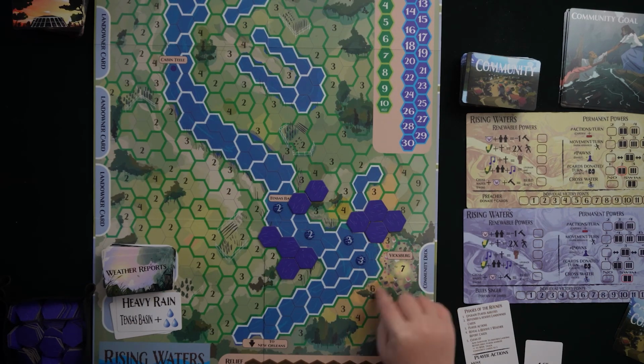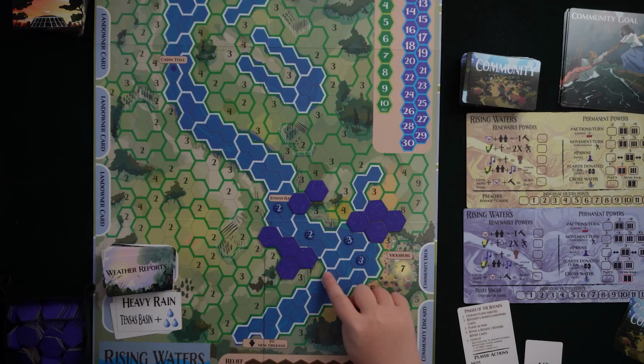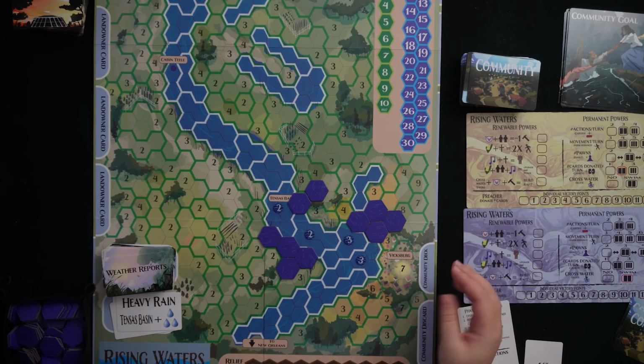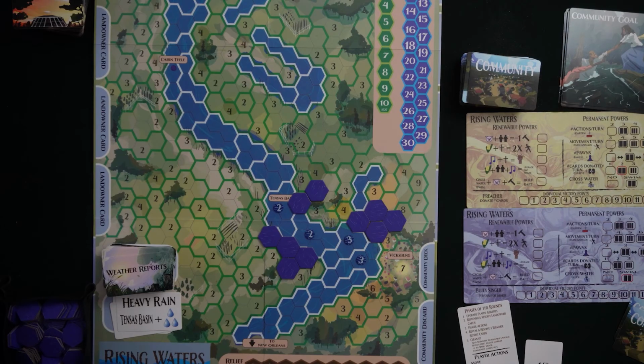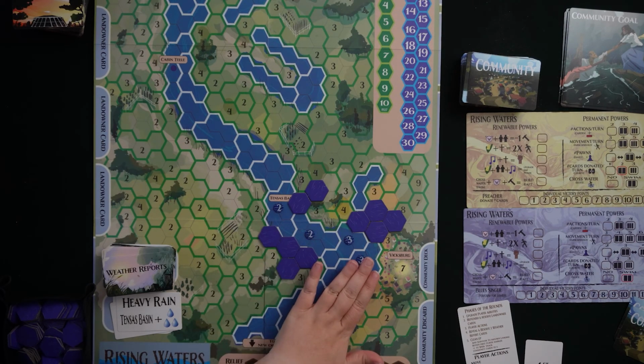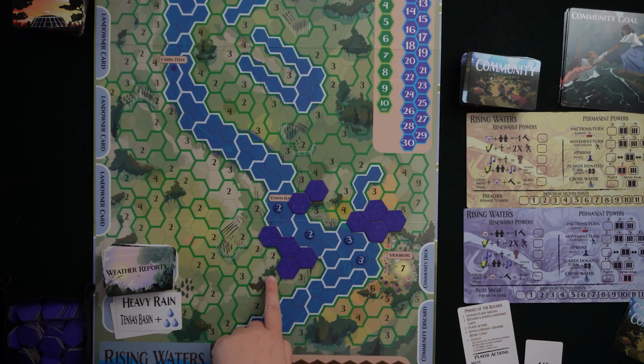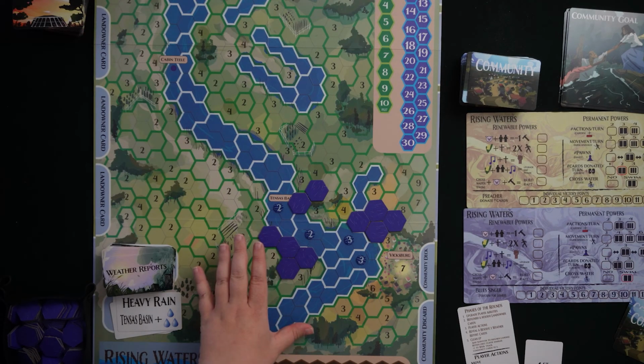And good news, however, if you look around, this is at the value of the lowest land around it, so we're not going to have any more flooding this turn. That would have fully resolved all of the water tokens for now. So let's hope we don't get any more rain in the Tensas Basin. So as you can see, after resolving all of that, we have leveled the water back out, but we've lost 3 different hex groupings. And that was a pretty big loss for just one turn. But that's okay. We're going to keep figuring it out.